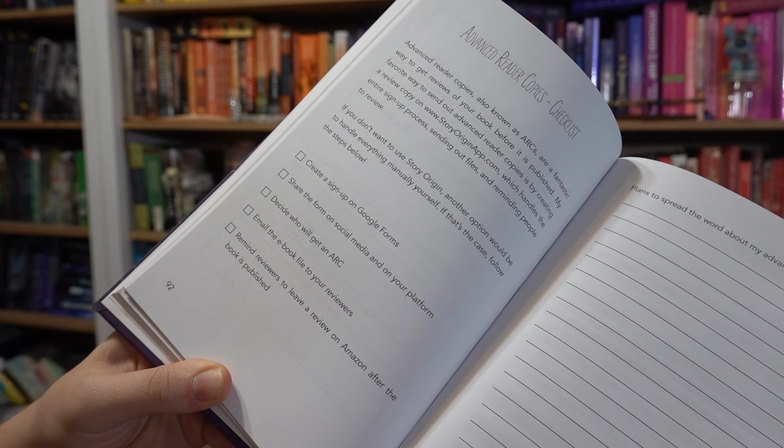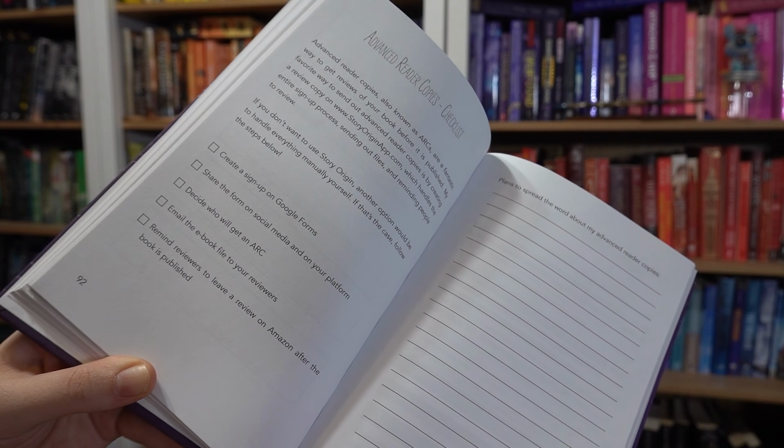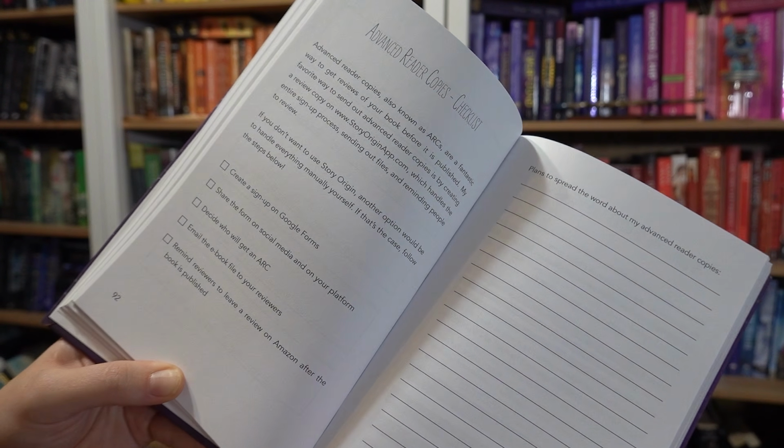Now, if you do choose to do advanced reader copies manually yourself using something like a Google form, don't worry. I have a checklist for that. It's actually in my book launch planner because this is the default way I used to do advanced reader copies. The checklist for advanced reader copies is on page 92 of my book launch planner, and I also show an example of a form that you can create in Google to make the process a little easier.